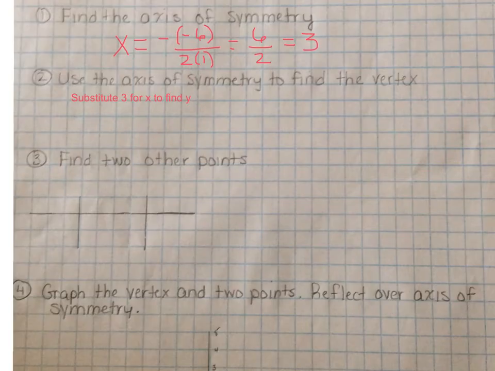In order to find the vertex, we're going to substitute 3 for x and find y. So we go back to our original quadratic function, and we're going to have y equals 3 squared minus 6 times 3 plus 4. We simplify that, and we get y equals 9 minus 18 plus 4, and then that simplifies to negative 5.